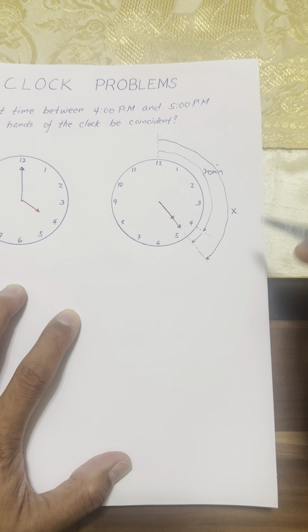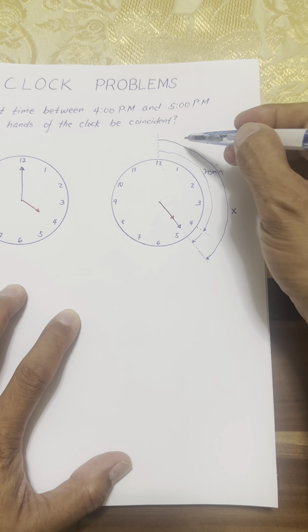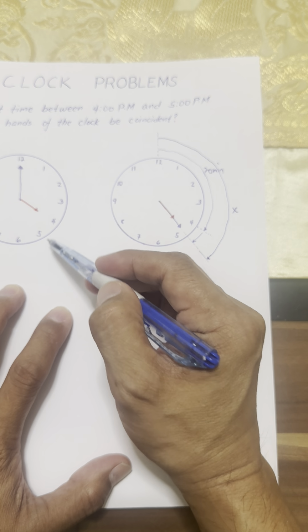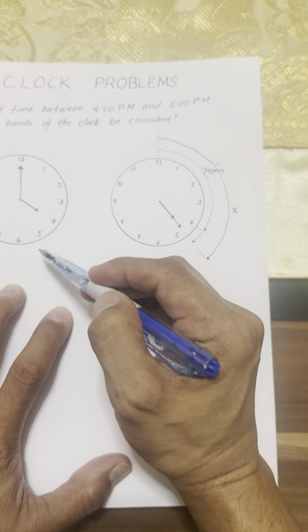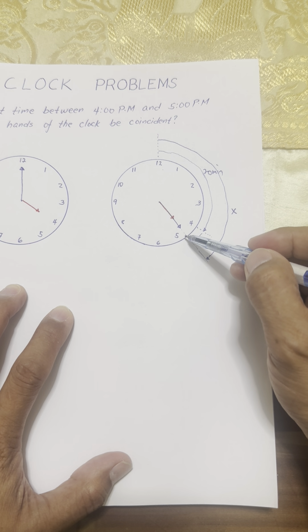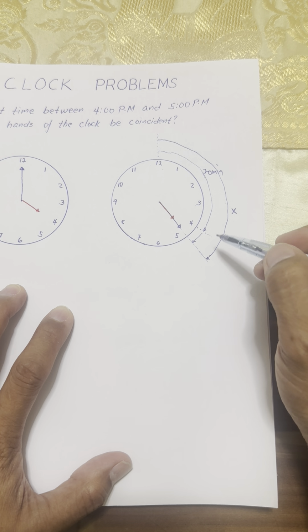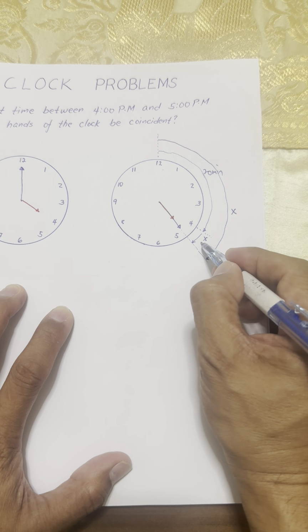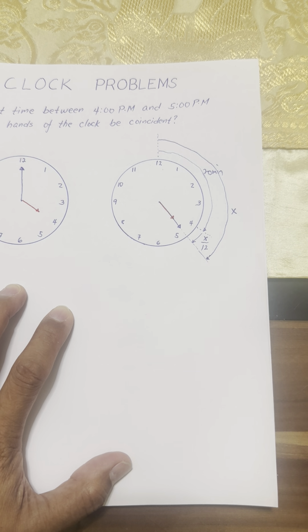If the minute hand moves x minutes, the hour hand, from its position at 4 o'clock to between 4 and 5 where it is coincident with the minute hand, travels only x over 12 minutes in terms of distance in minutes.